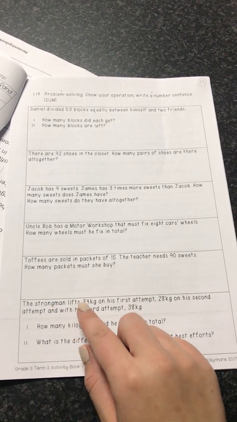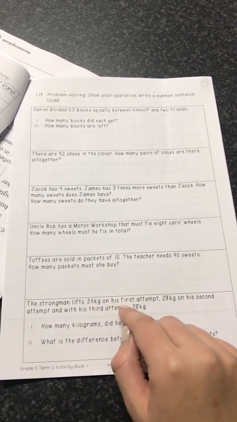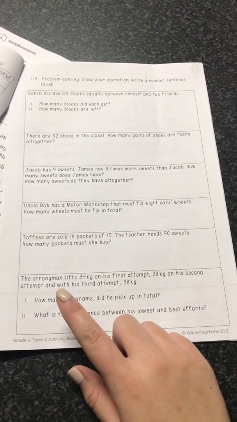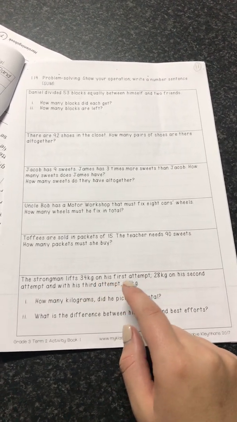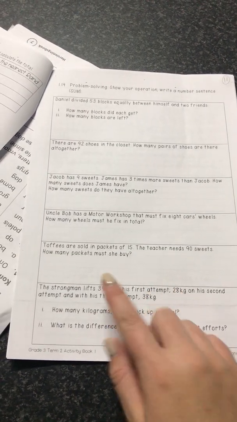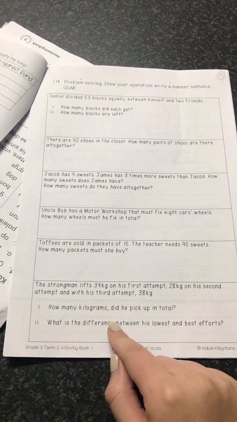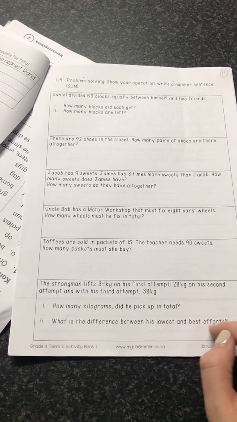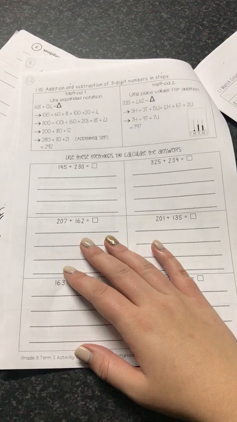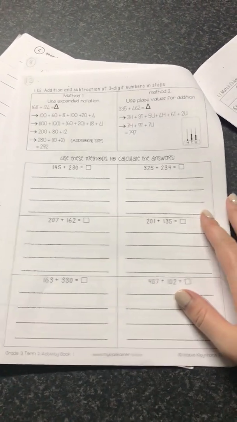The strong man lifts 34 kilograms on his first attempt, 28 kilograms on his second attempt, and with his third attempt, 38 kilograms. How many kilograms did he pick up in total? Add all those amounts. What is the difference between his lowest and his best effort? So the highest amount minus the lowest amount that he picked up. Alright, then you're going to do some more adding sums on this page.